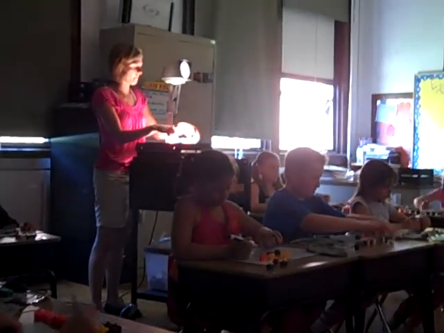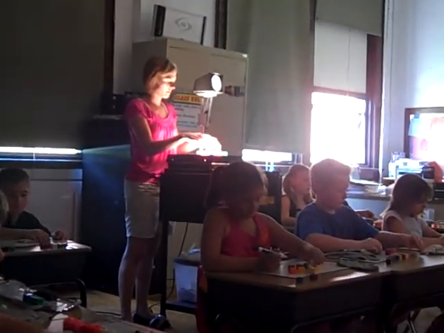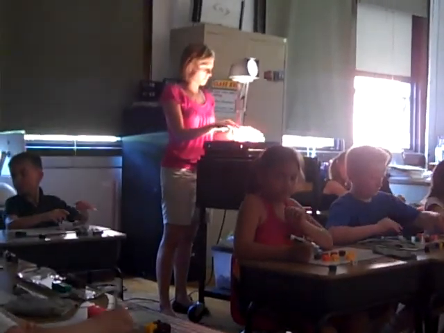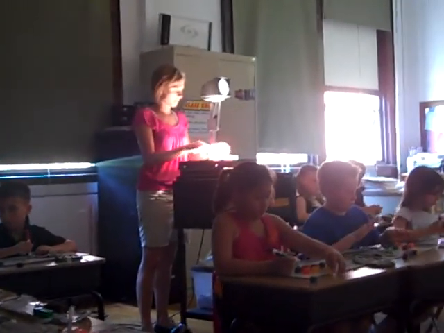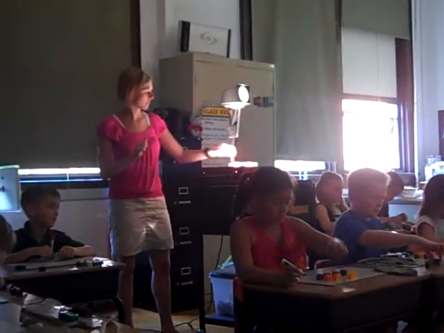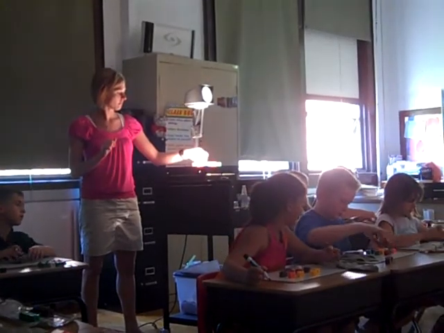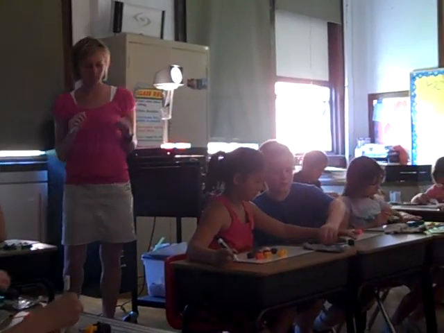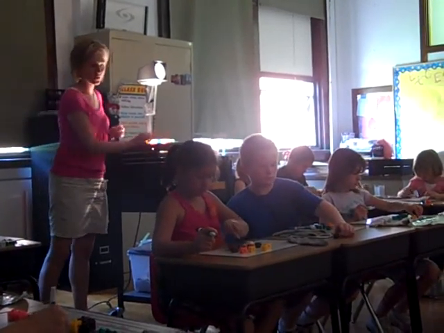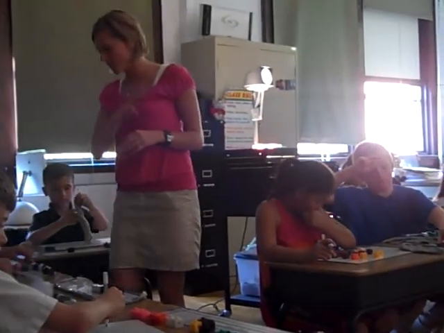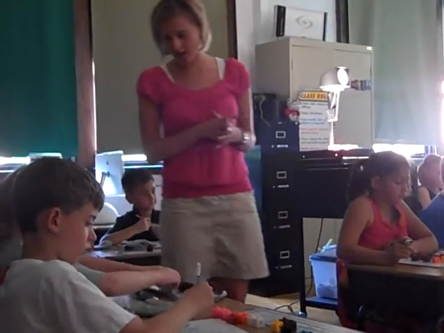With your cubes first, please. Good job of sharing if you need to. Show me with your cubes, please. 3 rows, 4 in each row.